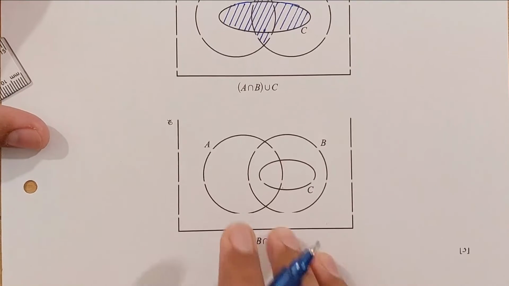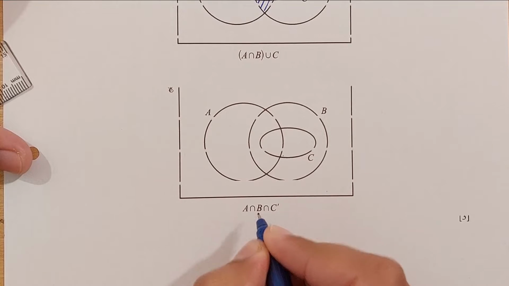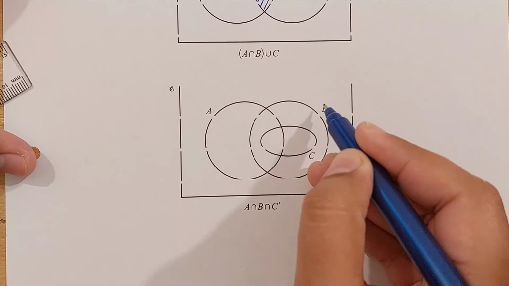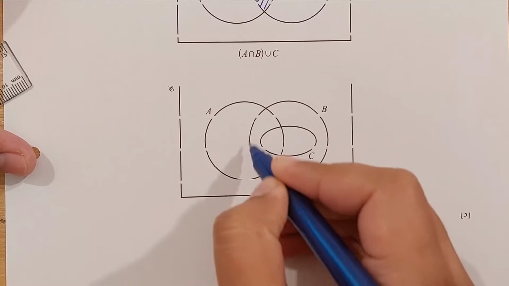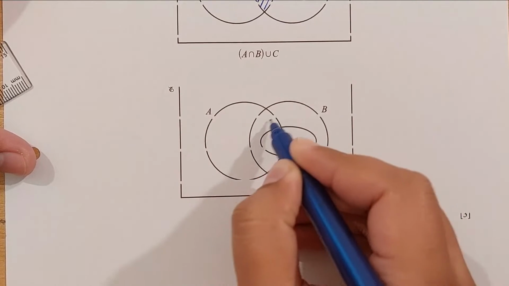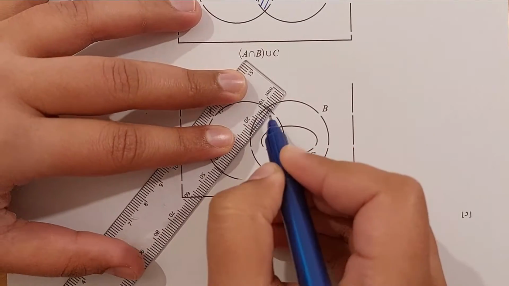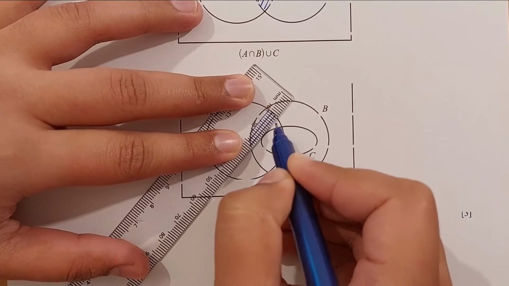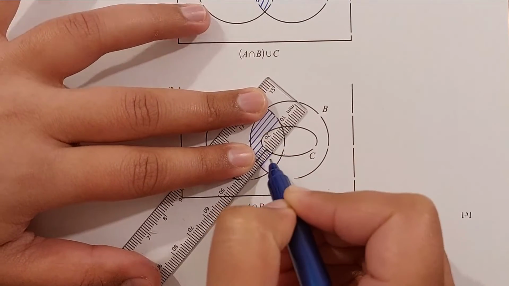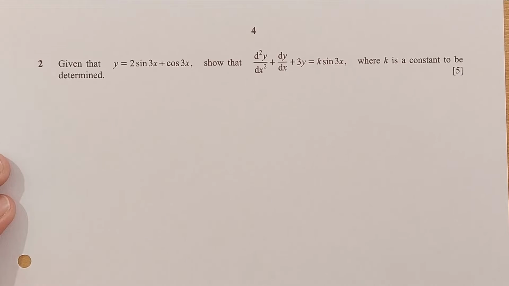Right, now for the third part, A intersection B. This is set A and this is set B, and A intersection B is this portion, and its intersection with C complement, the region that is outside of C. Only this shaded region, the intersection of A and B other than C. Right, this is the shaded region.